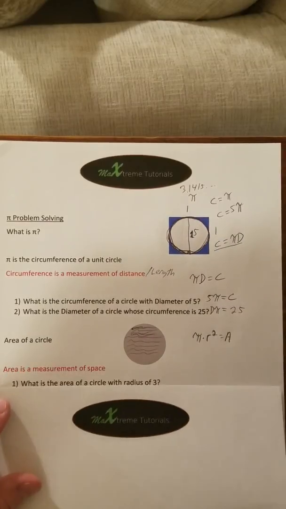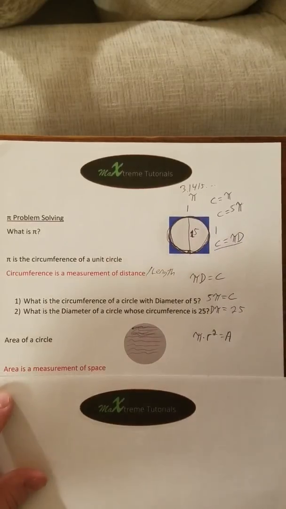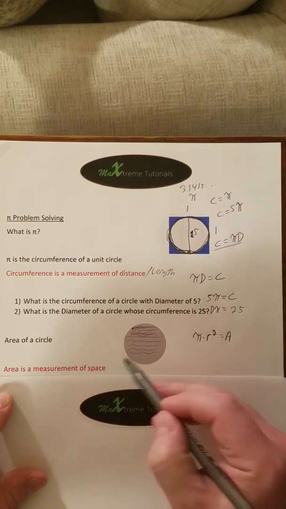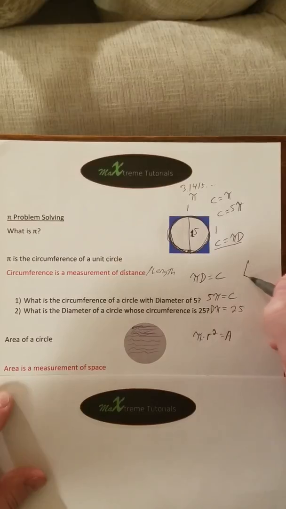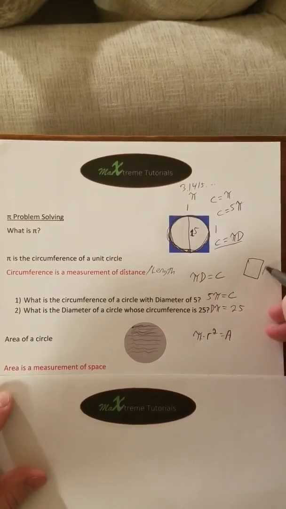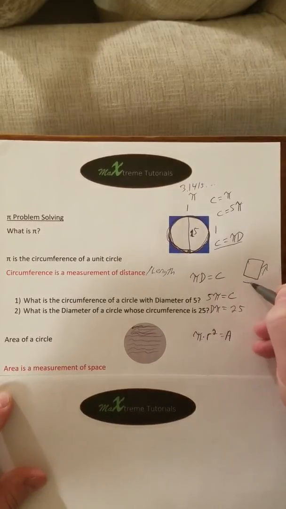Okay, I put that here as well. Area is a measurement of space. There are two different measurements. Measurement of space, pi r squared. So same thing when you have a square, you can measure the height or the width of a square. That's just length. But if you want to know about the space inside, it's a different measurement entirely.